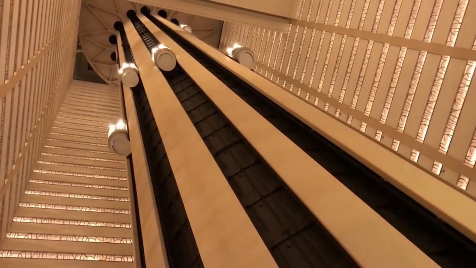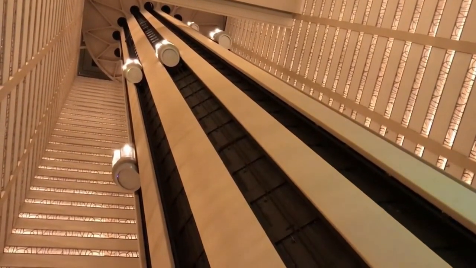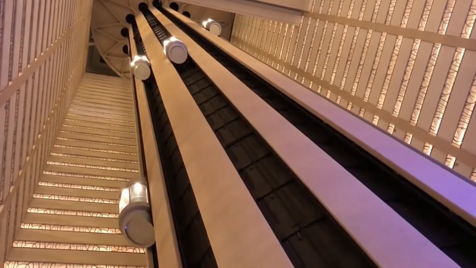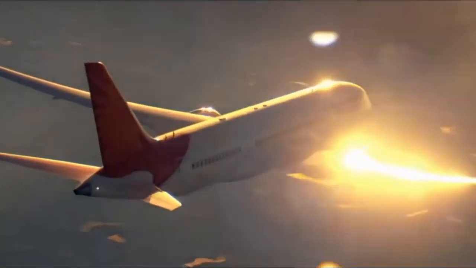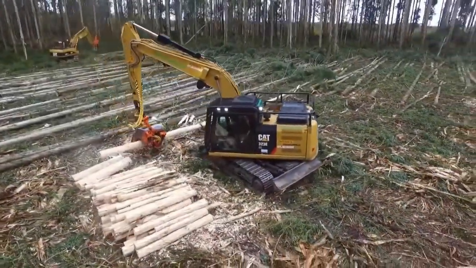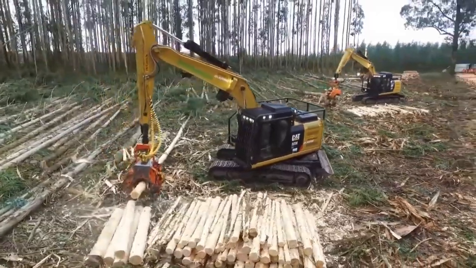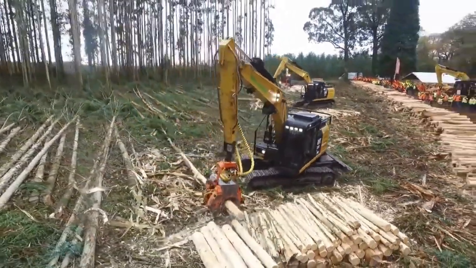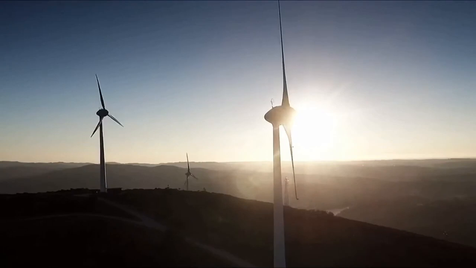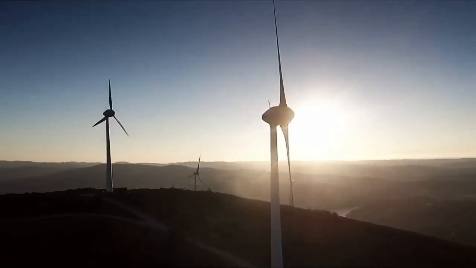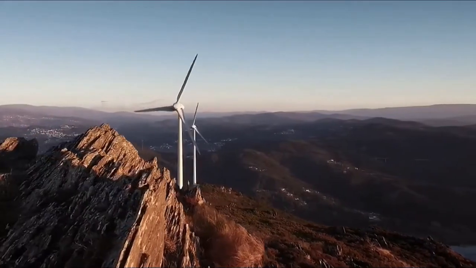For example, it is more comfortable to go up to the 5th floor by elevator than by stairs. It is faster to cross the Atlantic Ocean if we do it by plane. To cut down a forest, we will need less labor if we use this type of machinery. Therefore, it will be more economical. Newer forms of generating energy, such as wind power, are more sustainable.